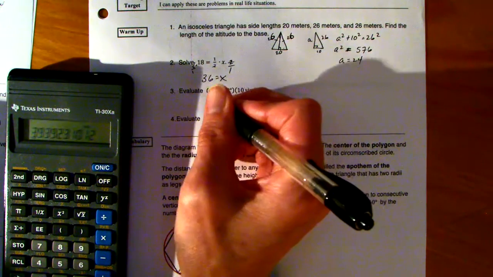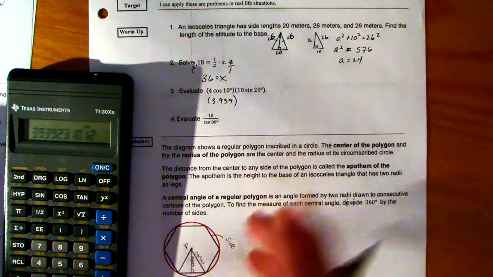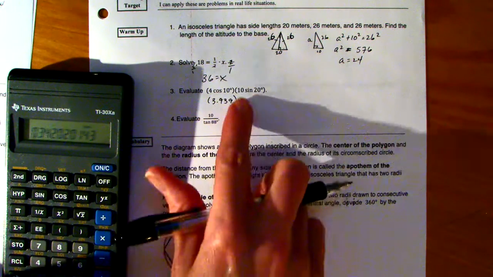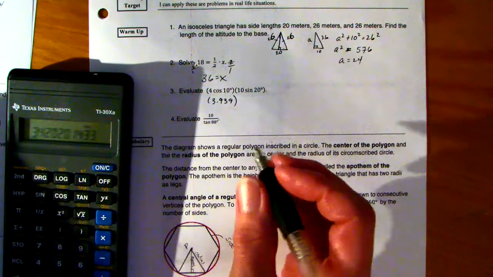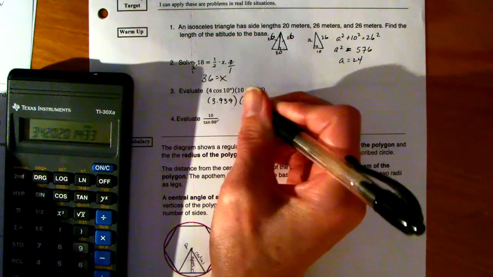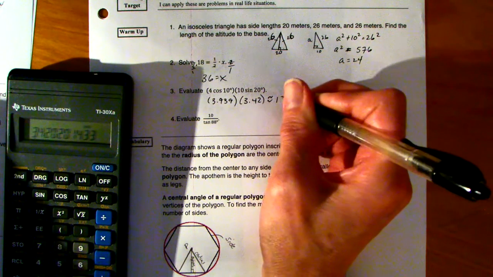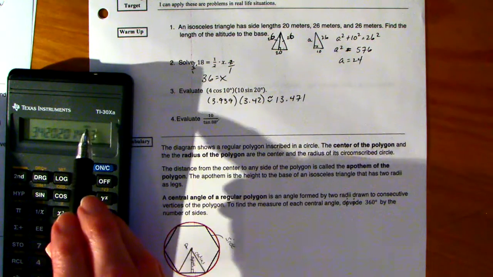That turns out to be about 3.939. And now I need 20 sine times 10, and that's about 3.42. Multiply them, you're going to get 13.471. If you look at this calculator, it does say degree.